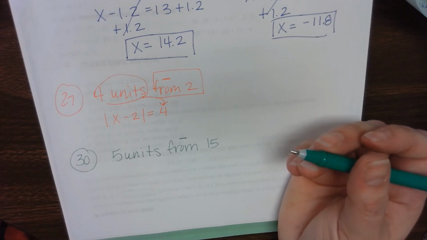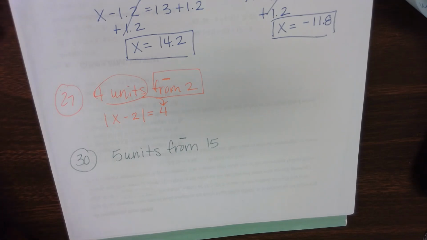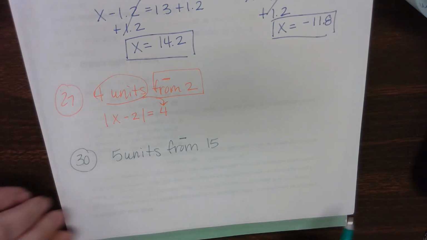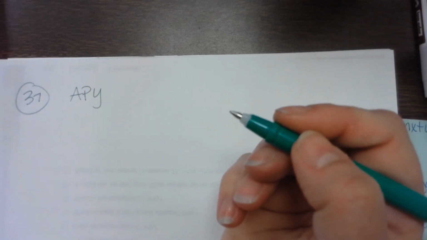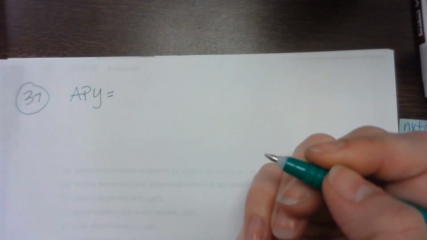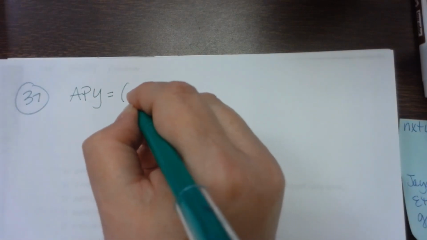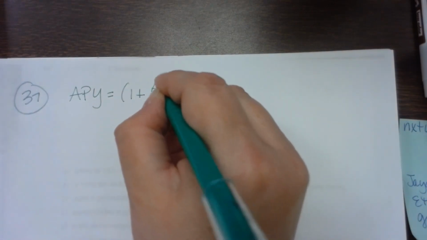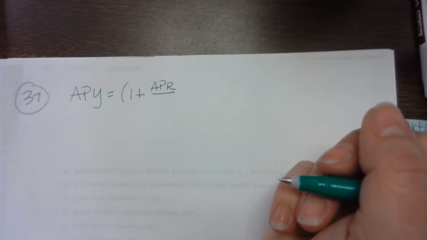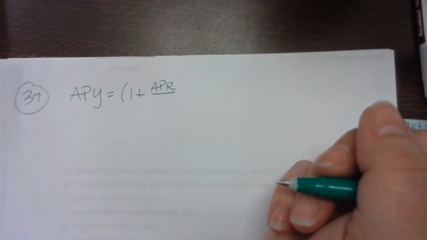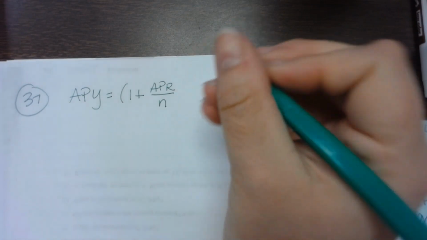The last problem that you have is number 37. Now on this one, they have given you a formula, and it's an annual percentage rate, and it looks like 1 plus your APR, your annual percentage rate. That could be on anything like a loan, a credit card, any kind of money that you have borrowed. All right, over n to the nth power minus 1.